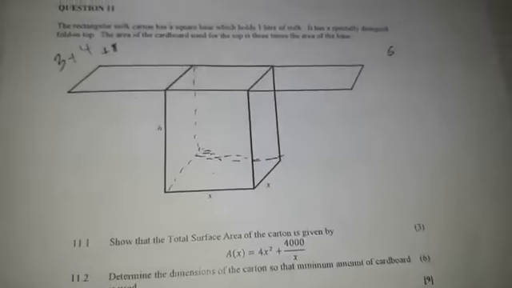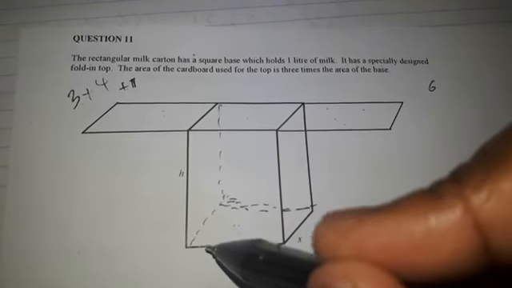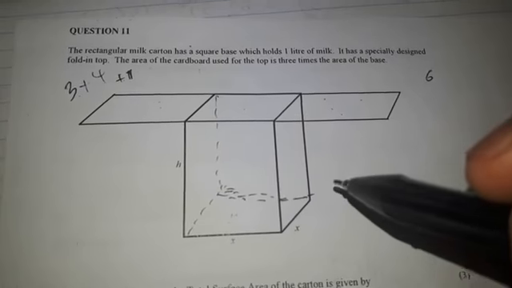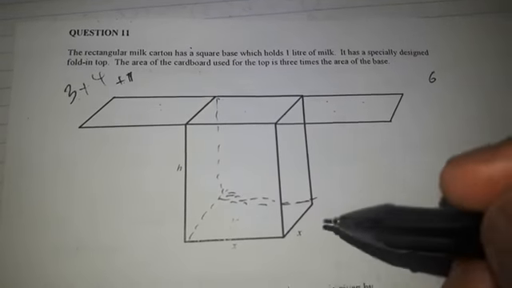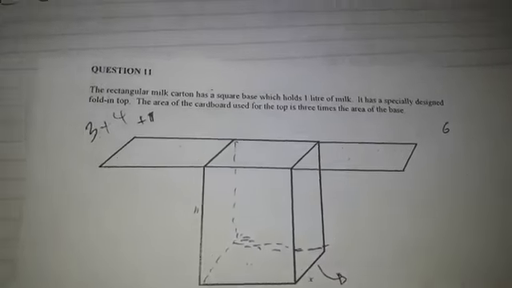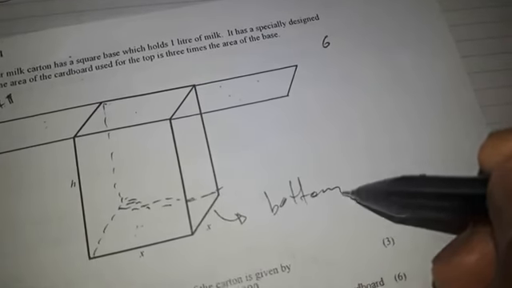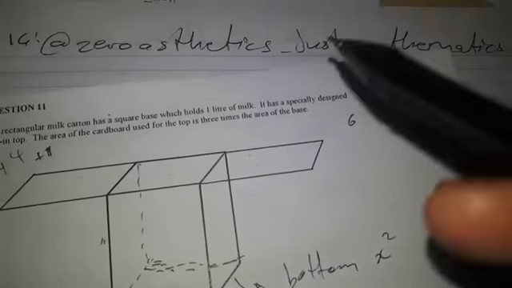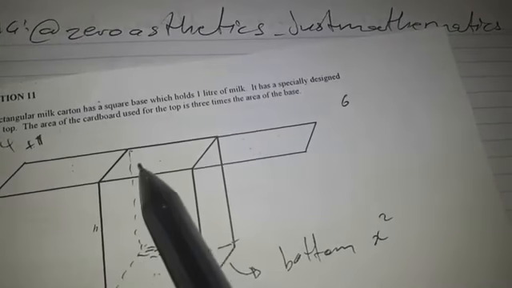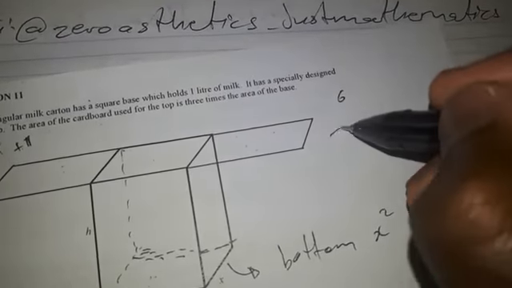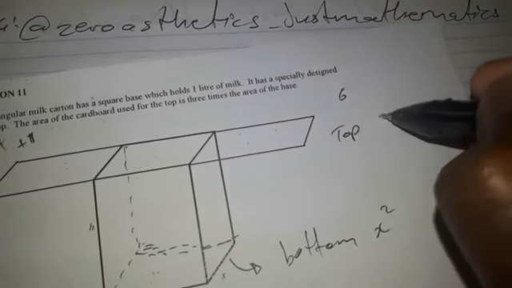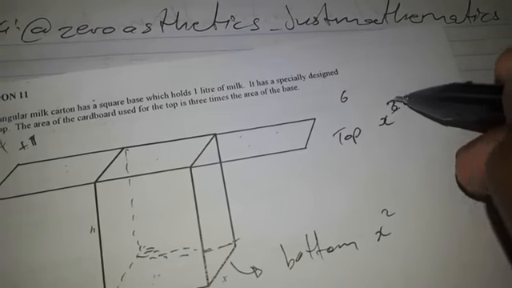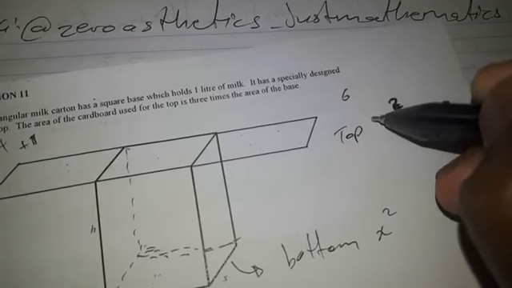So let's just be quick. Here we know the area of the bottom part is x times x, which is x squared. And then these 3 parts here, the top part, is going to be x squared multiplied by 3.